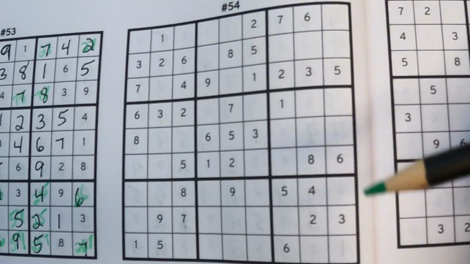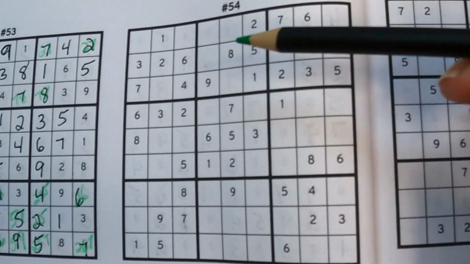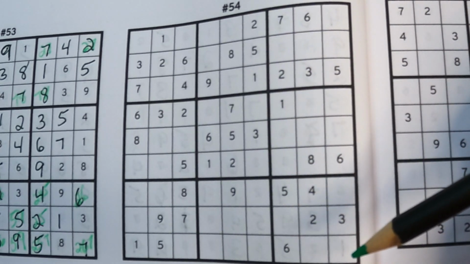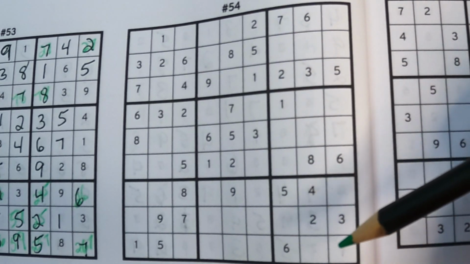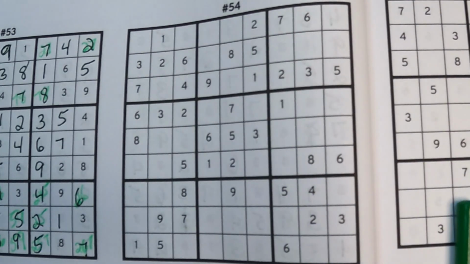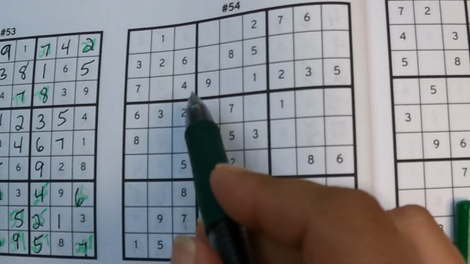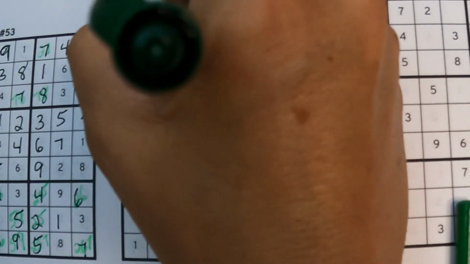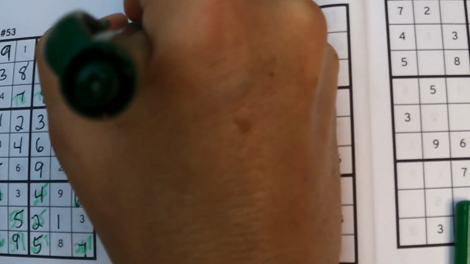Looks like today we're doing puzzle number 54. If we start with this box, we're missing 5, 8, and 9. We've got 5 and 9 here, so this is our 8. 5 here, so 9, 5.